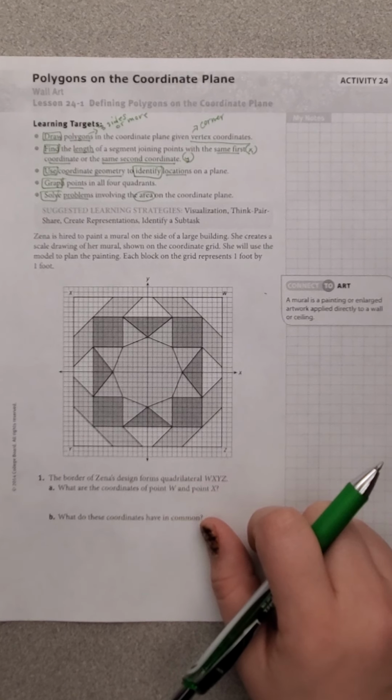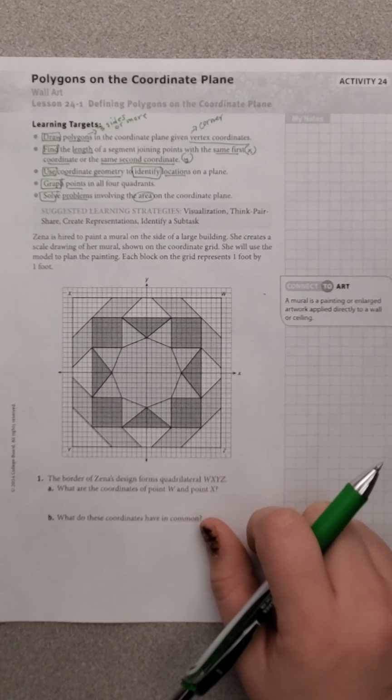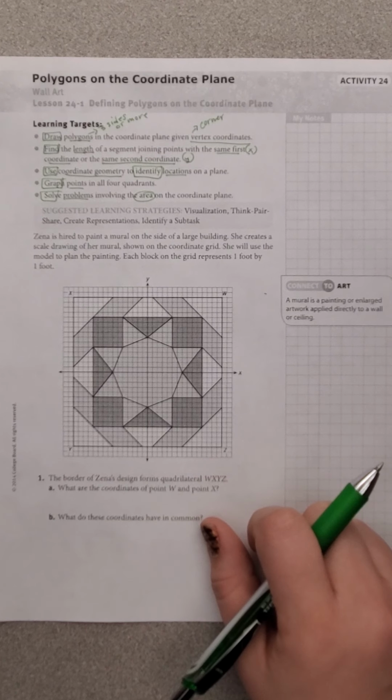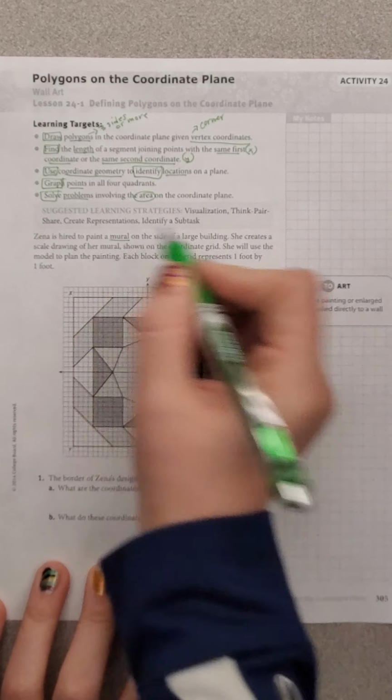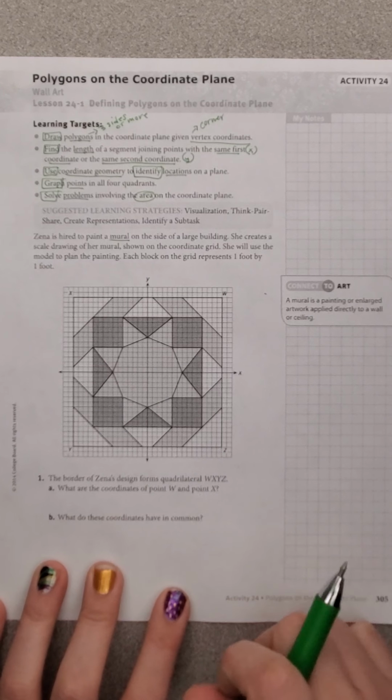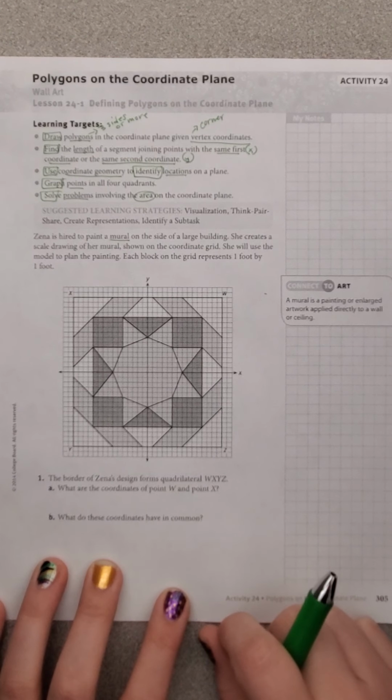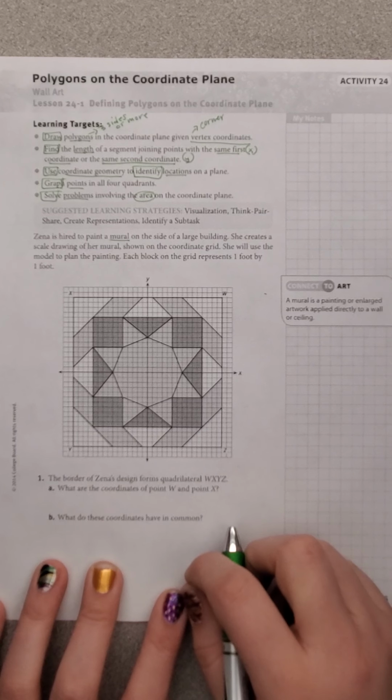Okay? So the situation that we're going to be talking about, we're going to use for the next 2 lessons in the book. So we have Zena is hired to paint a mural on the side of a large building. I'm sure that you've seen murals, especially if you've gone to New Orleans, where people paint on the side of the buildings.